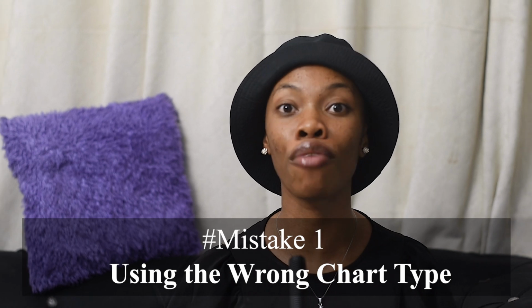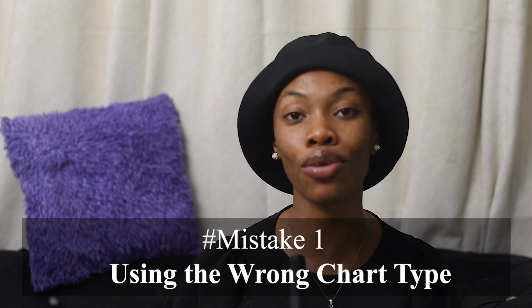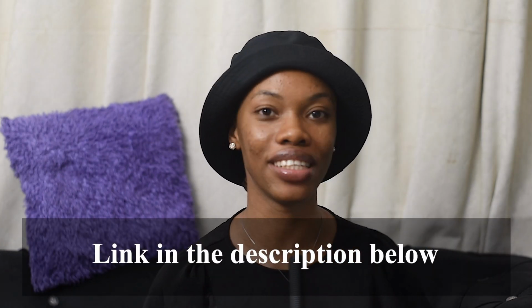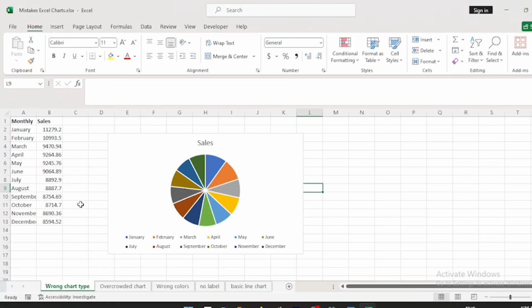The first mistake I've observed that most people make in Excel charts is using the wrong chart type. I have a video on when to use each Excel chart. The link will be in the description below, so do check it out. Our data involves trends, and a pie chart is meant for proportions, not trends. So let's change this chart to a line chart.